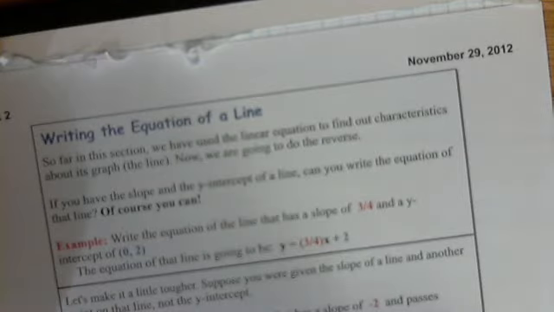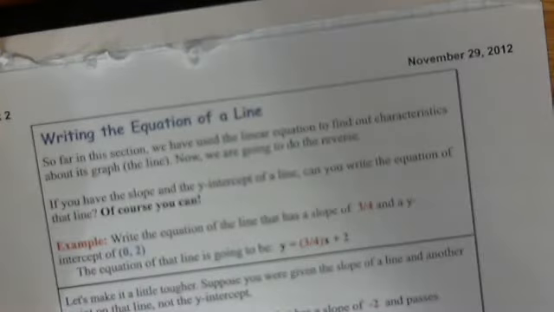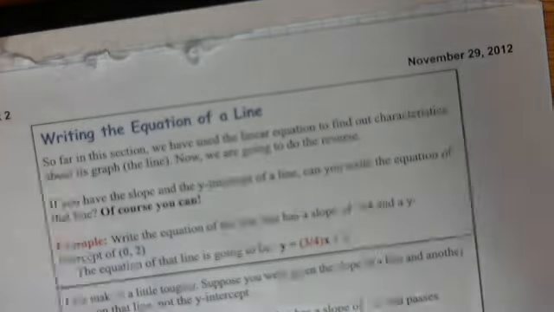Writing the equation of a line. So far in this section you've used linear equations to find out characteristics about its graph, the line that it makes when you graph its points. Now we're going to do the reverse. We're going to give you a slope and a y-intercept for a line on a graph, and you're going to write the equation of that line. Don't worry, this isn't too terribly tough. Once you learn the procedure, you'll be just fine.